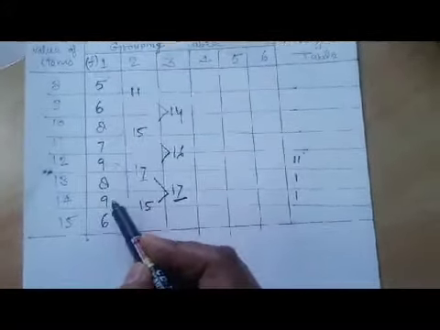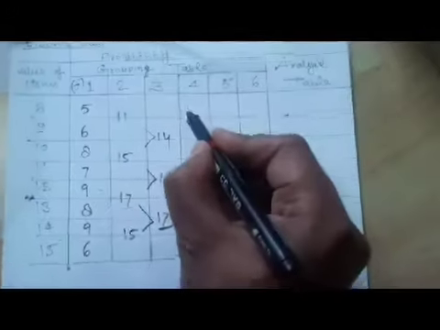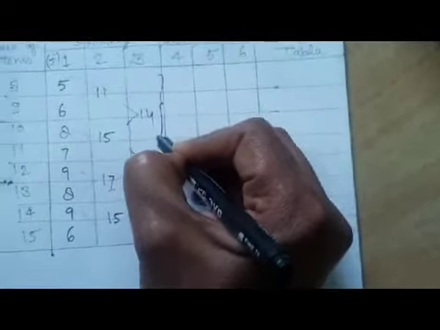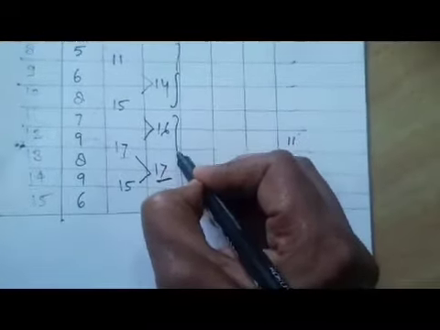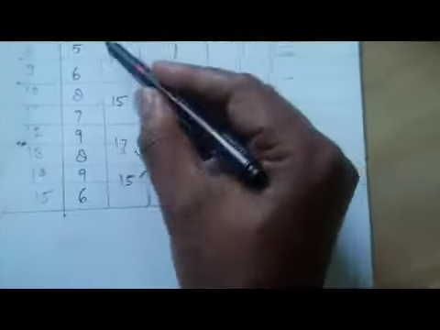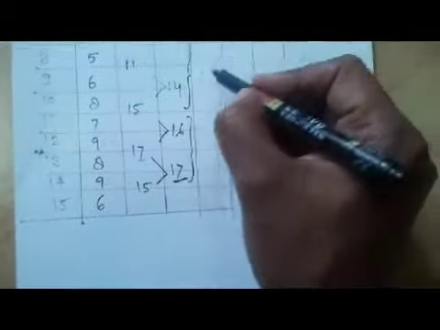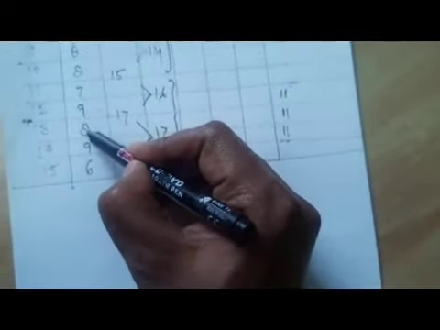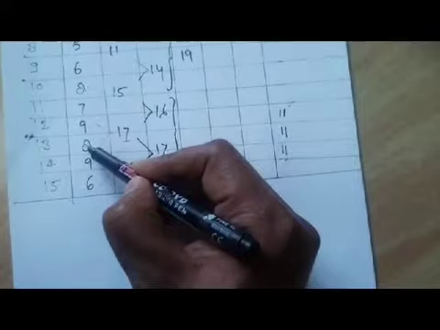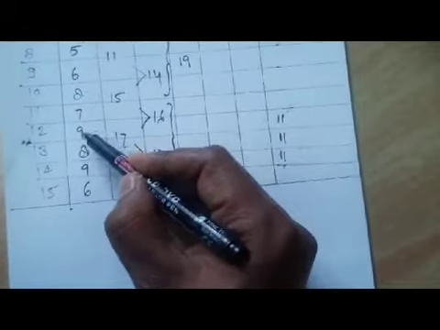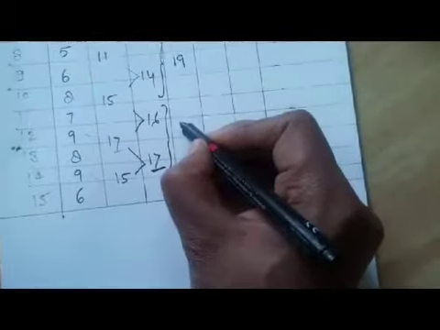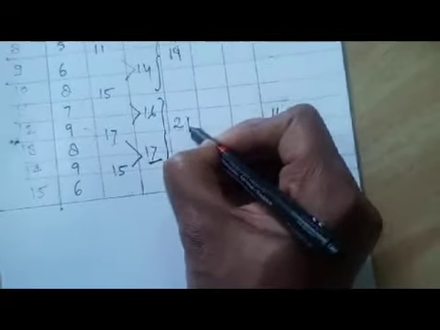Now for the fourth column, what do we do? We group into threes. So now 5, 6, 8. How much is it? 19. We write it in the middle. Now 7, 9, 8. How much does it give you? 24. So this is 24.